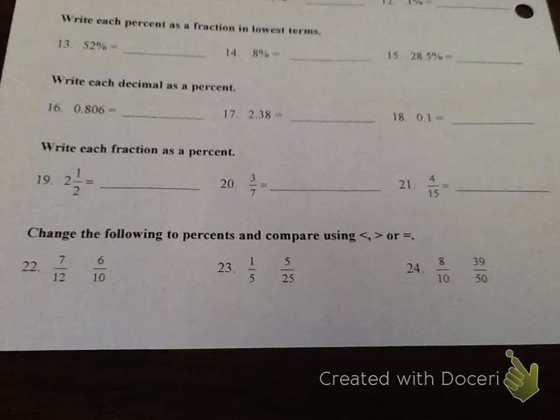And last, on 22 through 24, change the following to percents and compare using less than, greater than, or equal to. You don't have to change them to percents. I would cross multiply. 10 times 7 is 70. 12 times 6 is 72. So I know that this side is bigger, so I'm going to have the less than symbol.